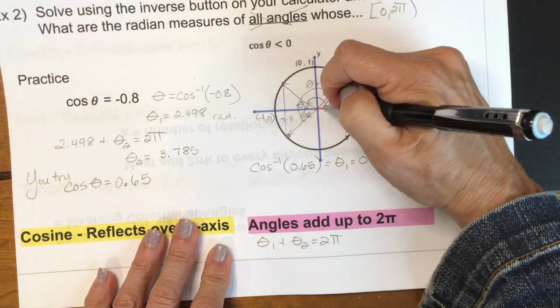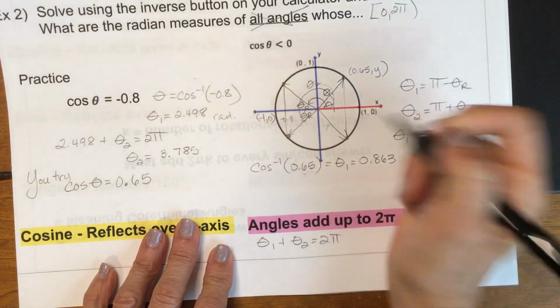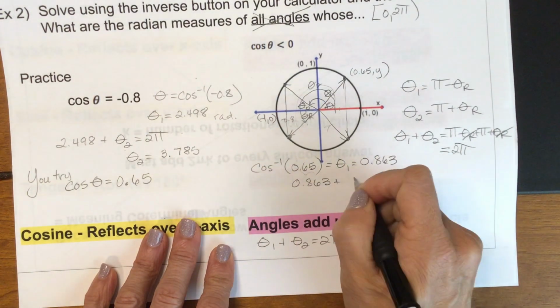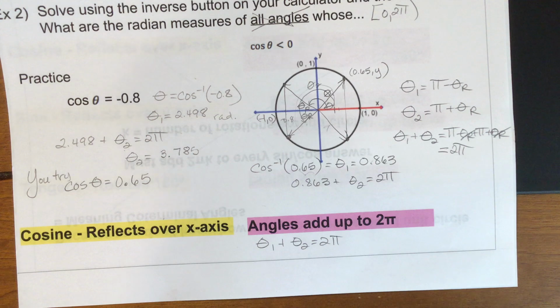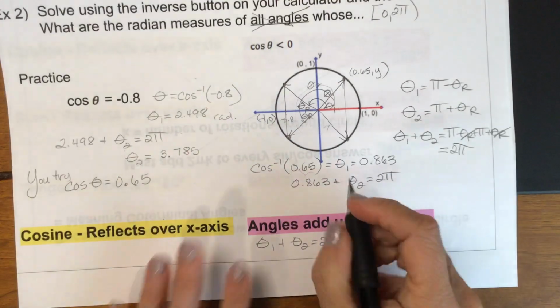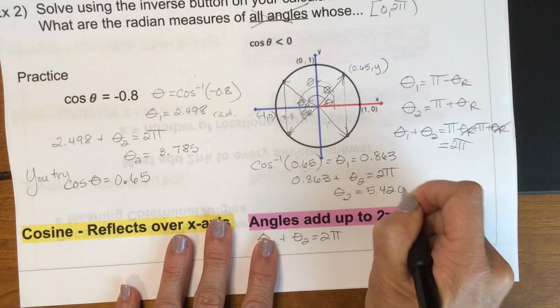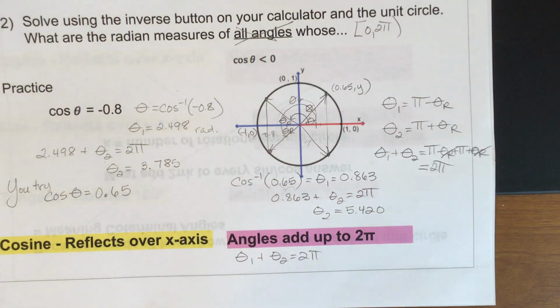And now in order to find theta 2, we're going to come all the way around to this angle. So we're going to have 0.863 plus theta 2 equals 2 pi. And solving for theta 2, I get that theta 2 equals 5.420. Right. So hopefully that made some sense. You will need a calculator, so make sure you have an option. Make sure it's in radians.